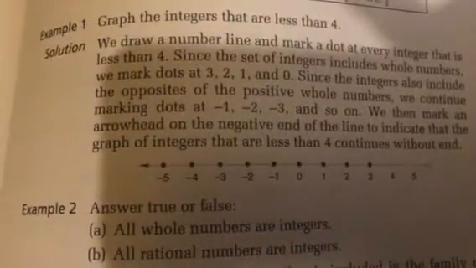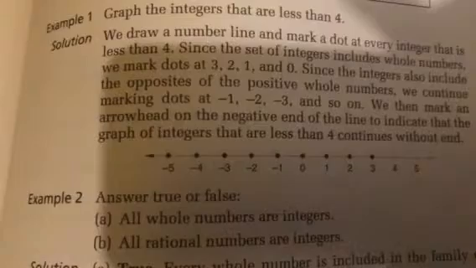Okay. Awesome. Cool. So go ahead and pause the video, and I want you to look at example 2 in your book. Go ahead and close your books and look at example 2. It's right there at the bottom of the screen. It says answer true or false.